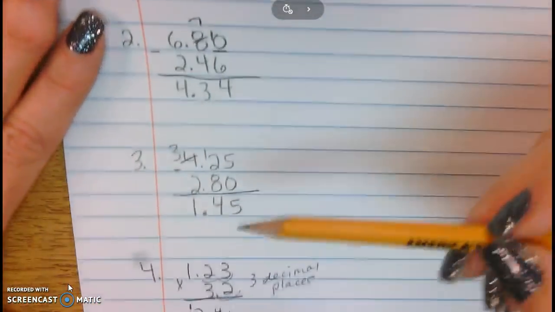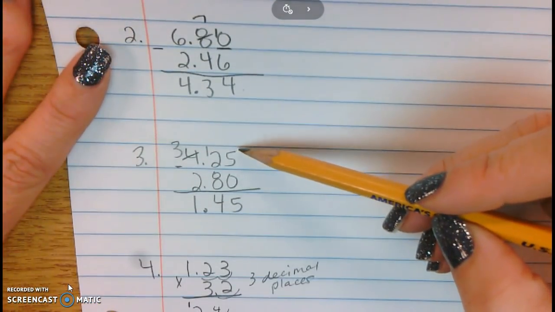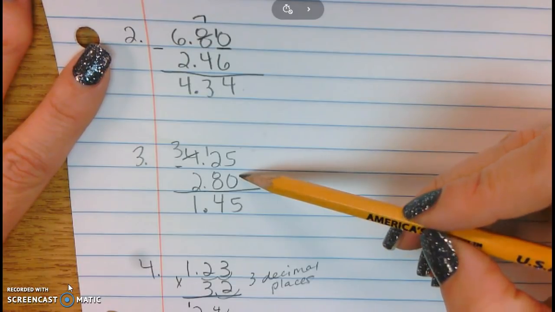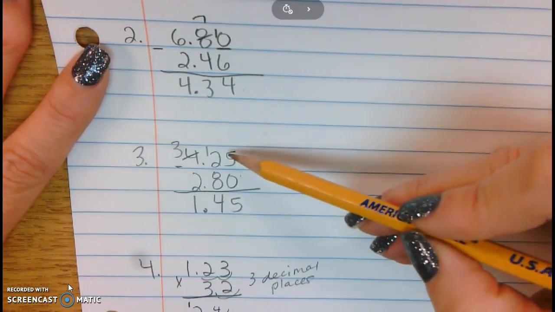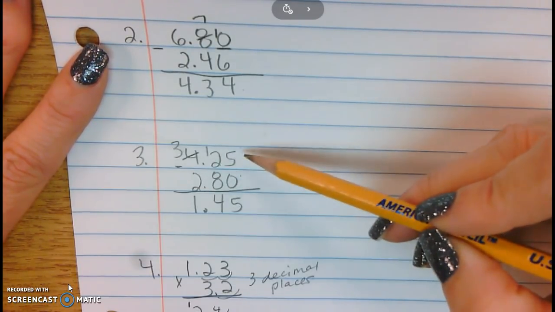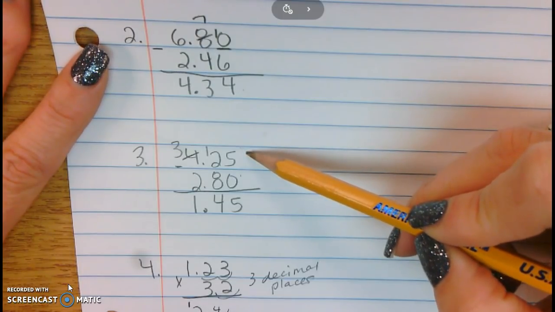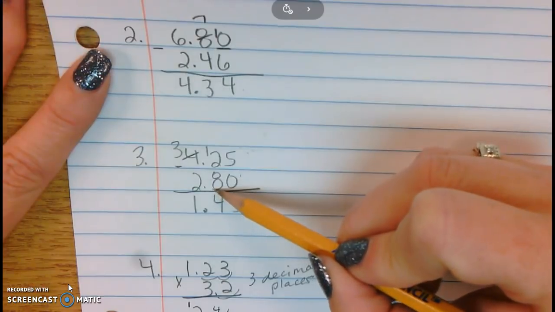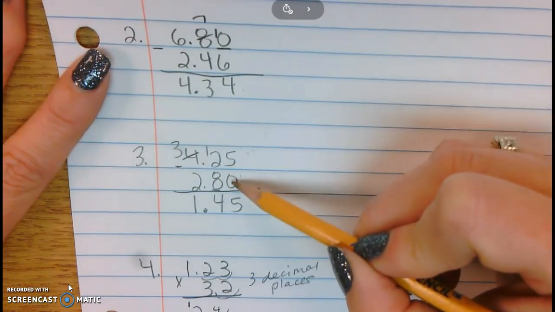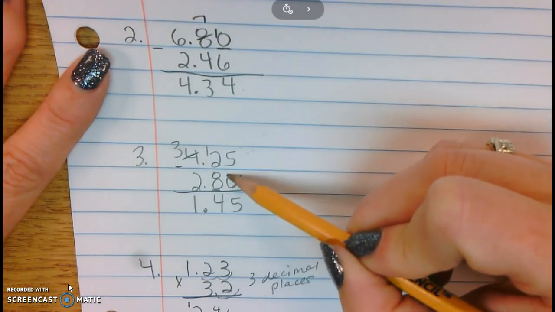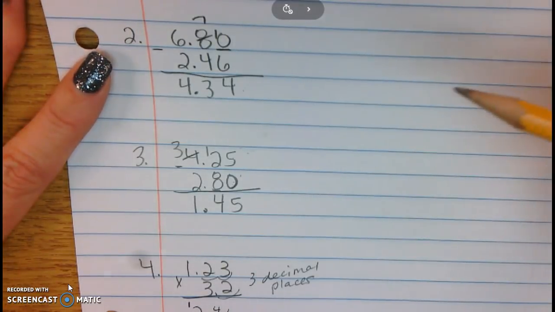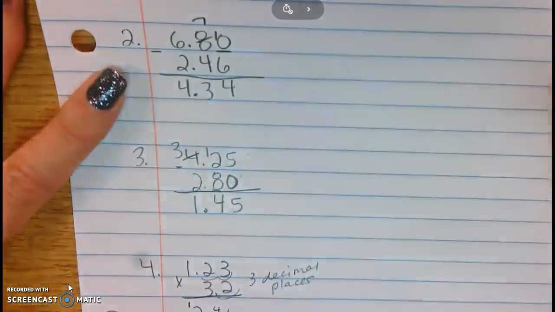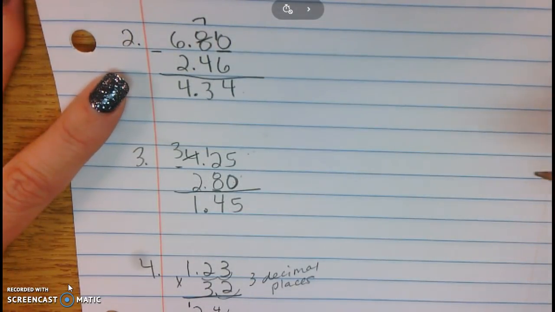For number 3, you needed to change these into decimals instead of fractions. It would be a lot easier process. 1/4 is going to be 0.25. We connect 2 quarters. 1 out of 4 quarters is 25 cents. 8/10 is going to be 0.8. And again, I needed another 0 in my placeholder, so I just filled it in with a 0 and then did the subtraction to get 1.45.